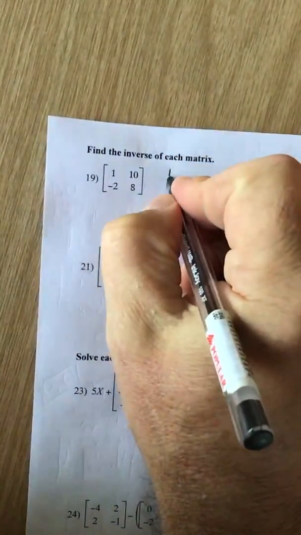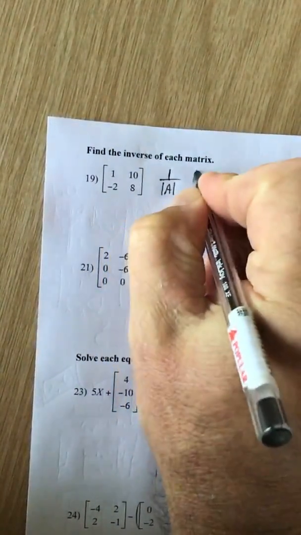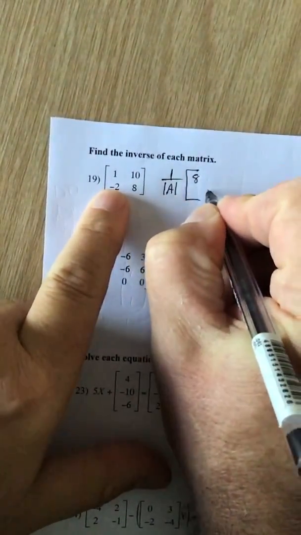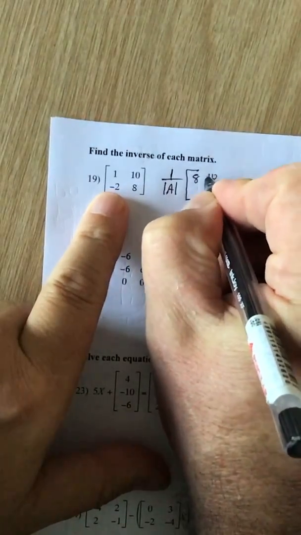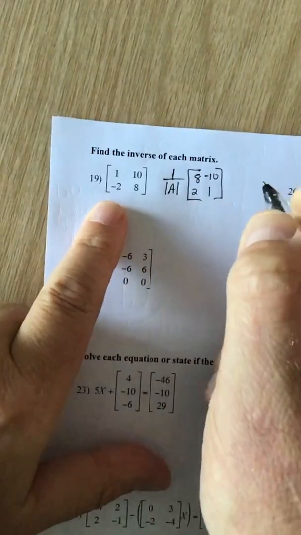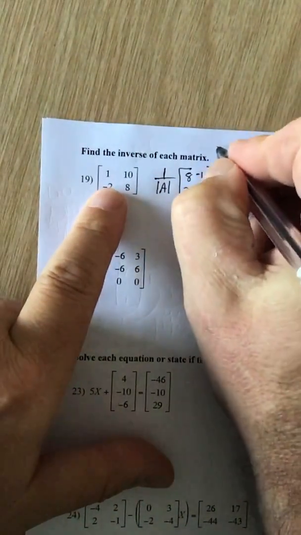Okay, remember when we had to find the inverse of these? It was 1 over the determinant, and then we switched the order around. So A and D switched, so that would have been an 8 and a 1. They would have switched around, and then these signs changed, so that would have been a -10 and a +2. So we'd have to find the determinant first.